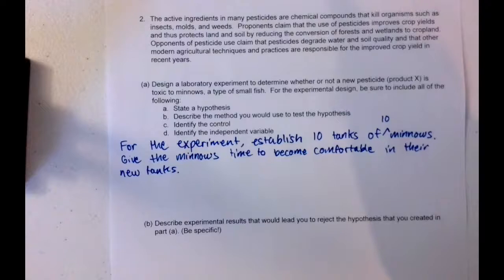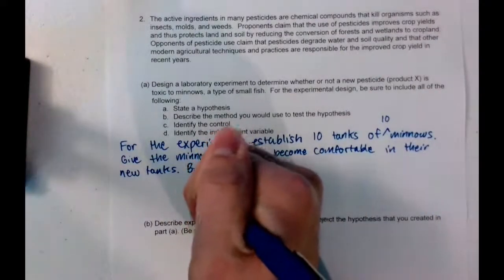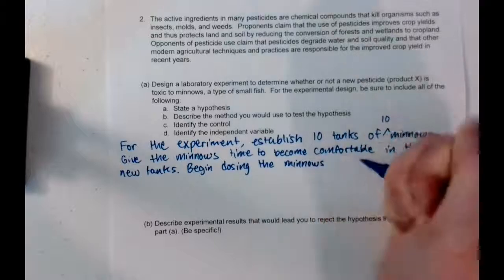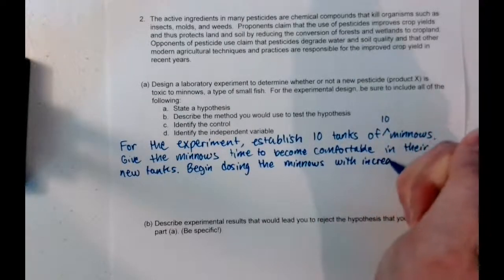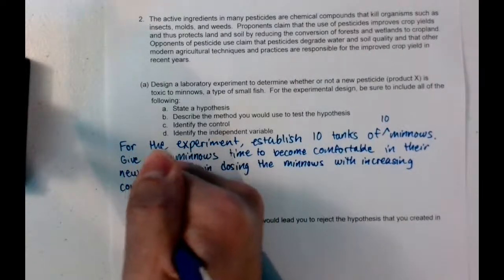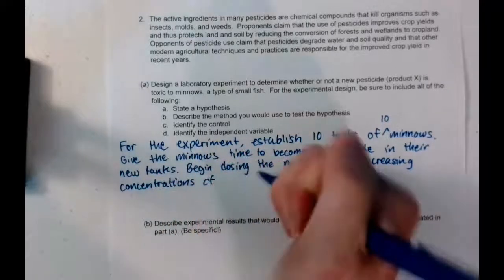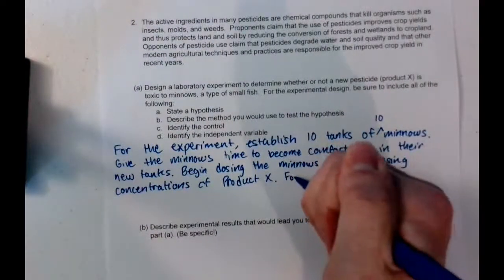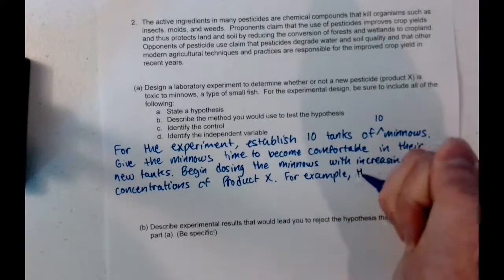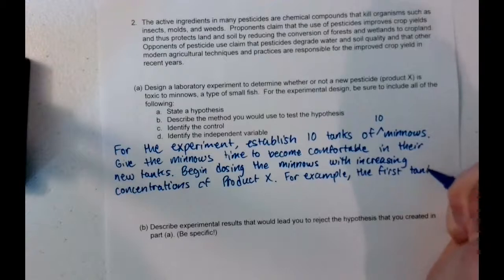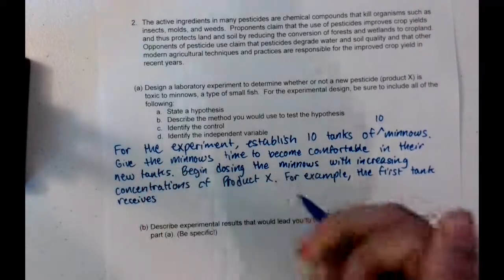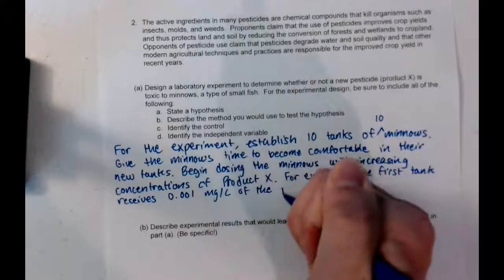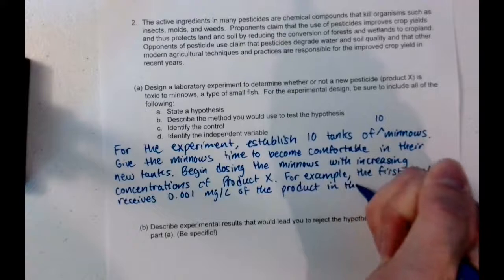Okay, so after they become comfortable in their new tanks, their new environment, begin dosing the minnows with increasing concentrations of product X, because that's what they're calling it, product X. For example, the first tank receives 0.001 milligrams per liter of the product in their water.